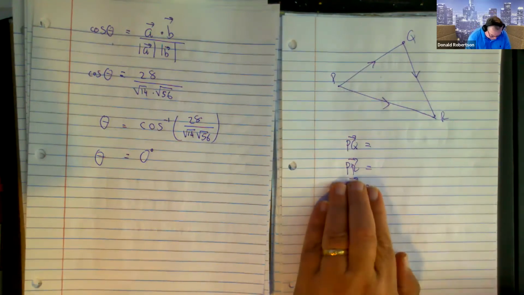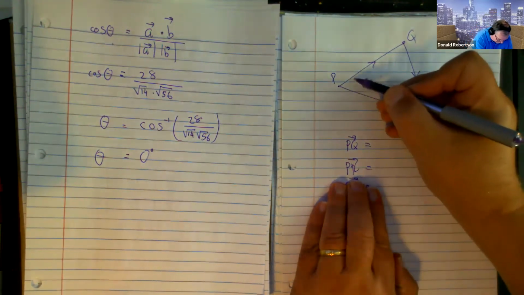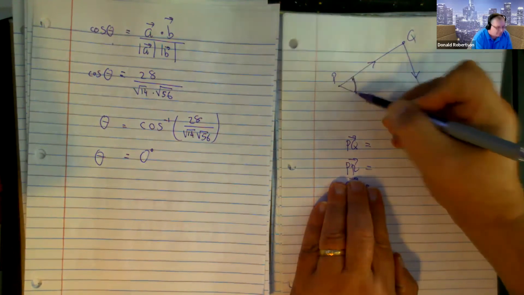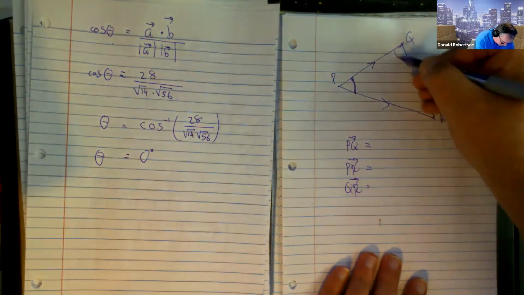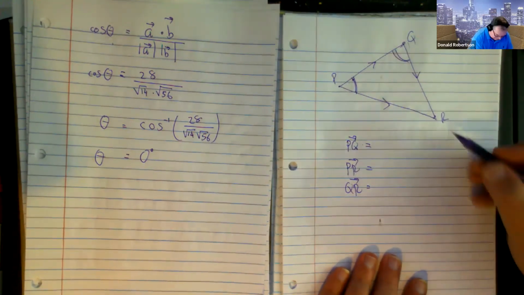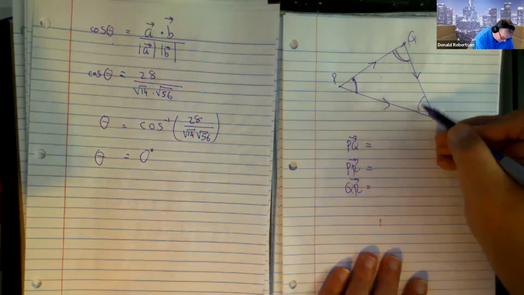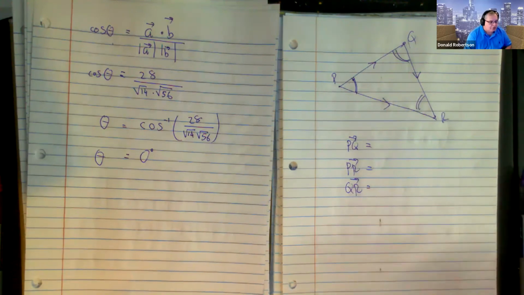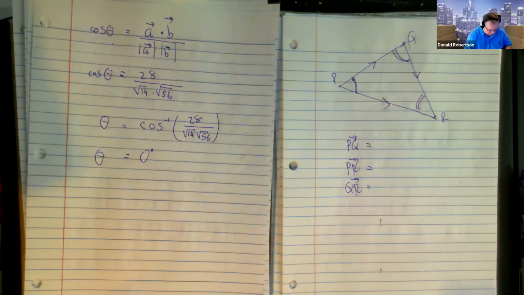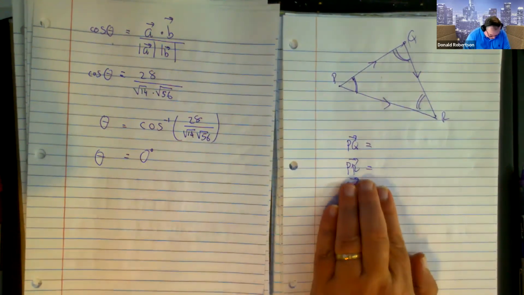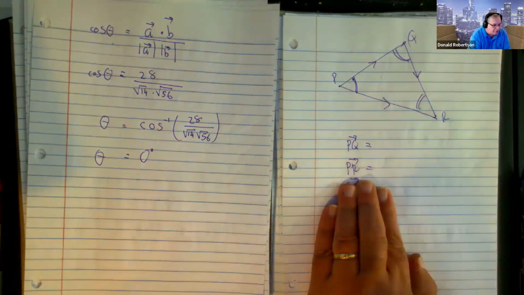Now, if I only use these 2, shouldn't I be able to find that angle there? And if I use the 2 that go here, couldn't I find that angle there? And if I do these 2, couldn't I find that angle there? So basically, couldn't I find the size of all 3 angles in that triangle just by picking these, any 2 of the 3? For instance, wouldn't these 2 tell me the size of the angle P?